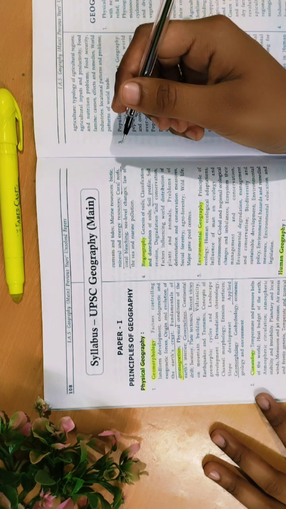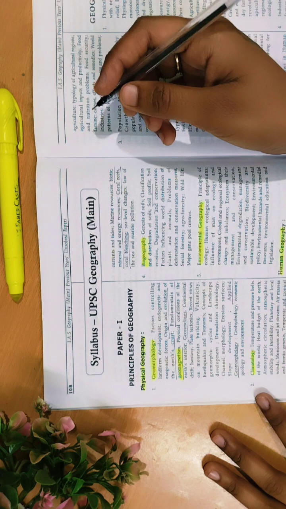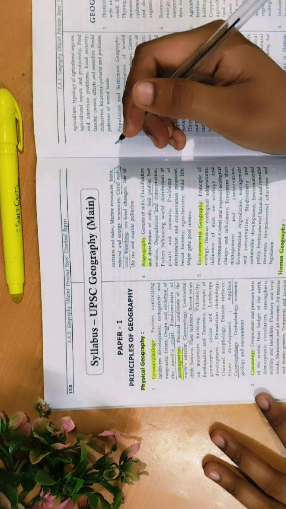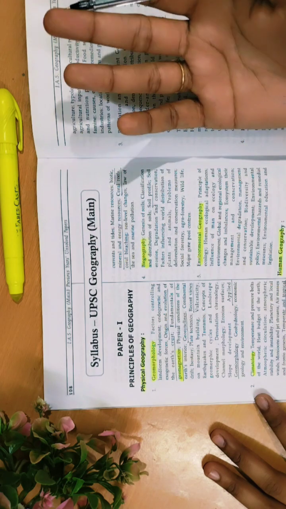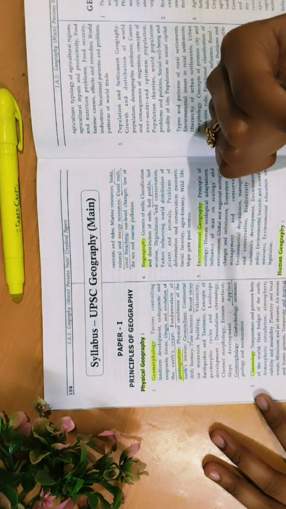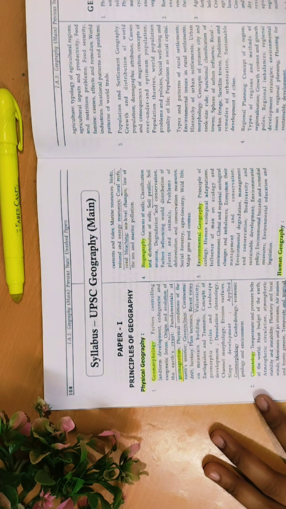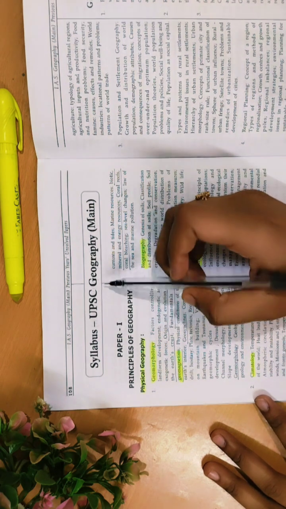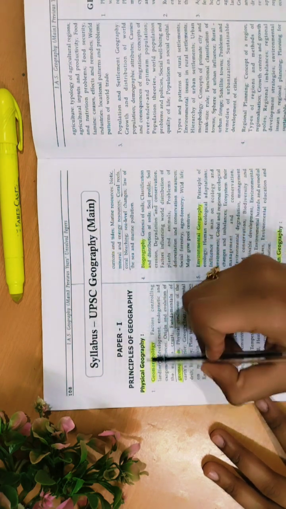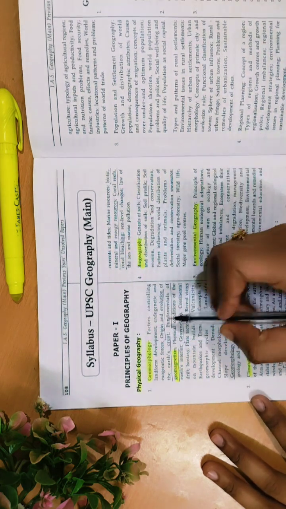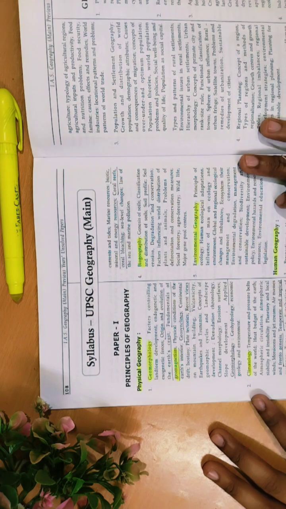Geography optional is very popular among the candidates. It has a very wide overlap with General Studies. Geography is also more attractive, and it is a technical subject with different alternatives. You can achieve very good marks in geography optional. So today we discuss the geography optional syllabus. Geography optional Paper 1 is Principles of Geography, and today we cover the syllabus line by line.